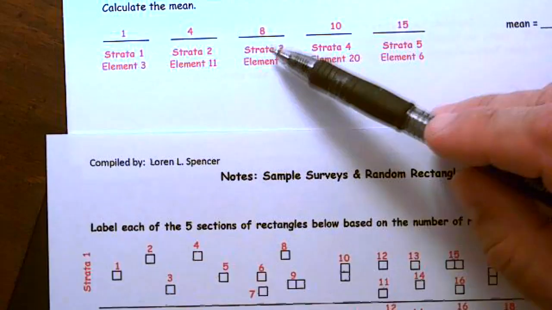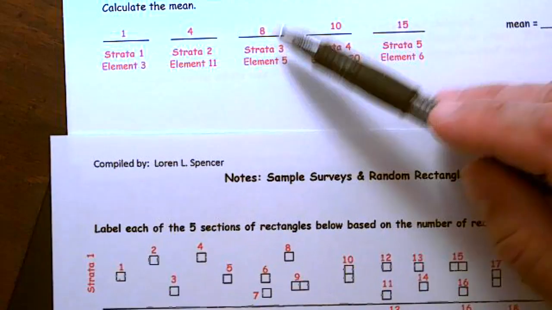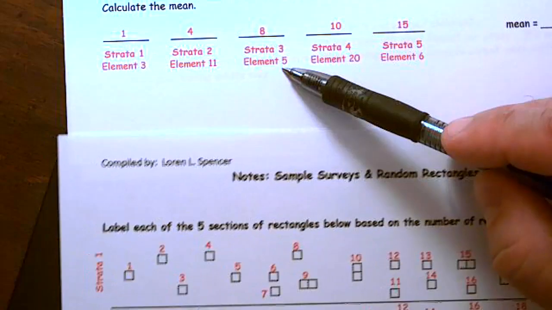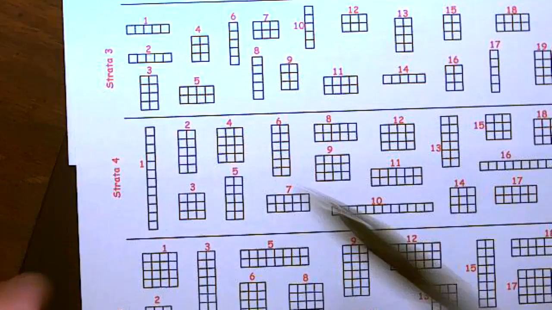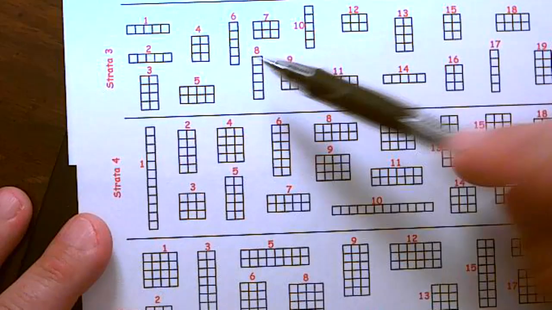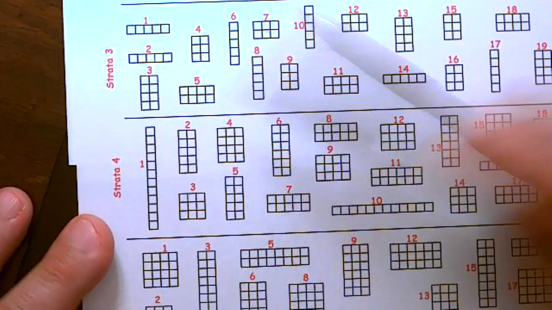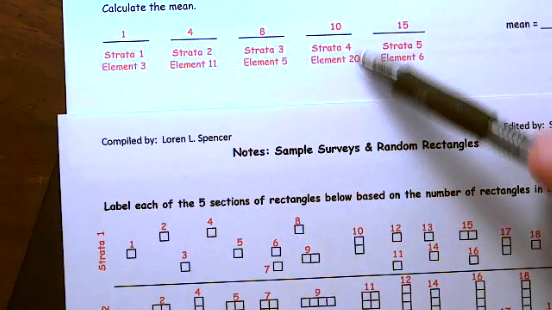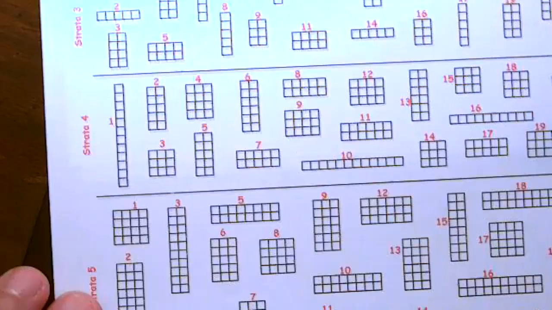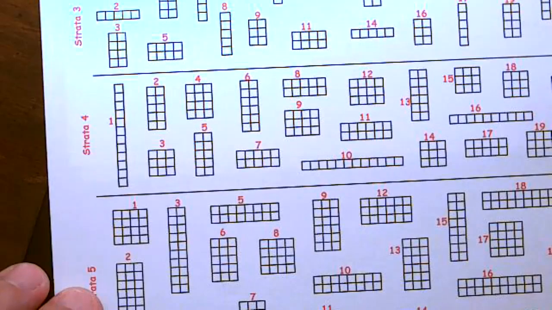Then from group 3, I chose element 5. And element 5 was 1, 2, 3, 4, 5, 6, 7, 8. From the 4th strata, I chose element 20, which was 1, 2, 3, 4, 5, which is 10.